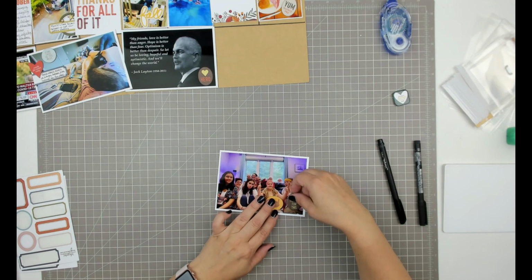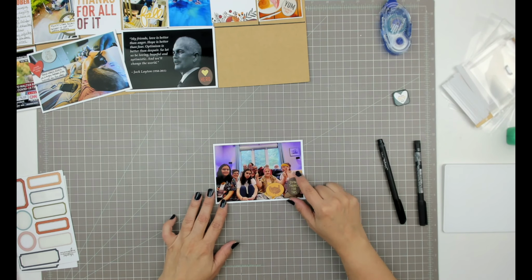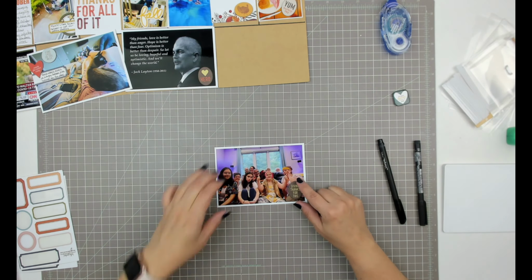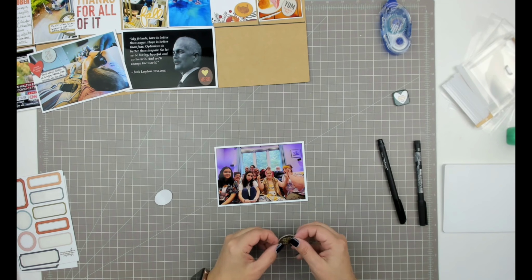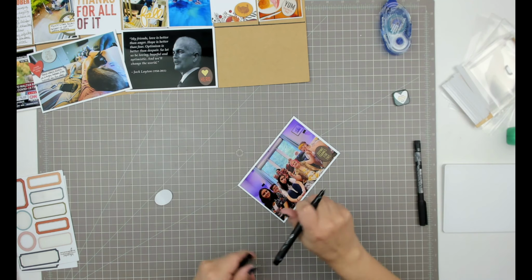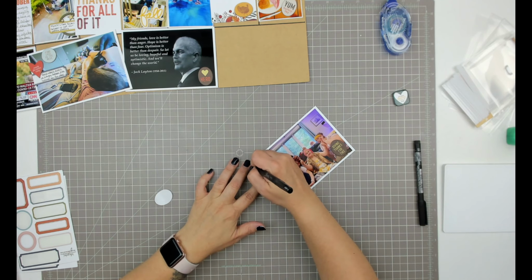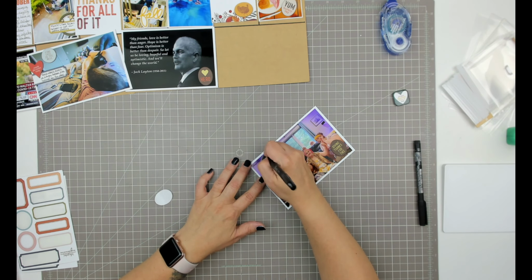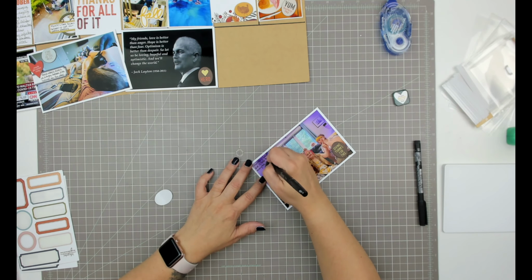So that picture of Jack Layton, I don't even know why I came across that, but I found the quote pretty inspiring. So I just printed it up to put it in my Project Life. And so here it is. And when I have a photo like that, that's so dark with lots of black on it, I like that to be on a lower part of a page.